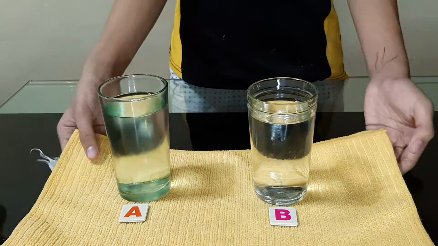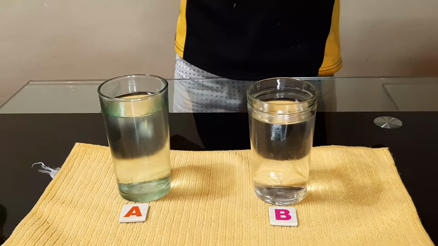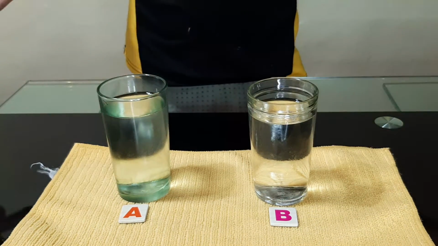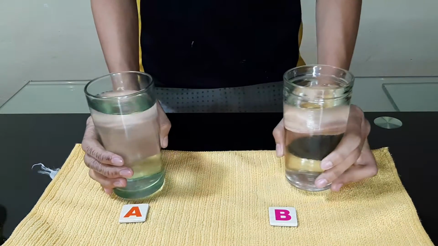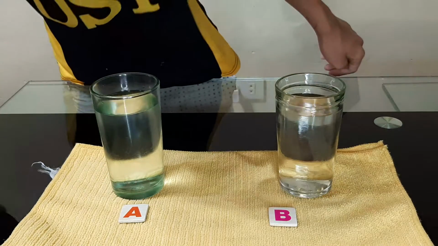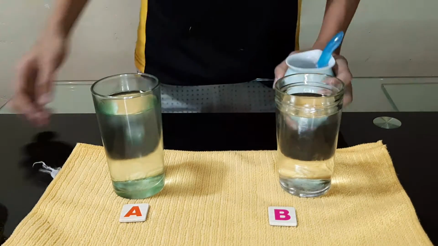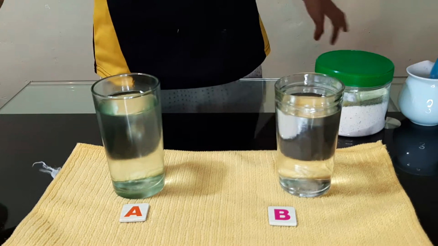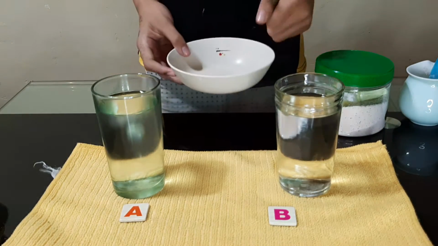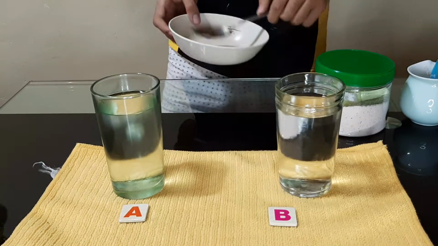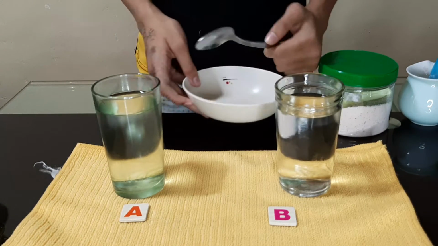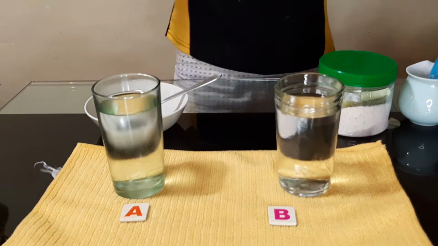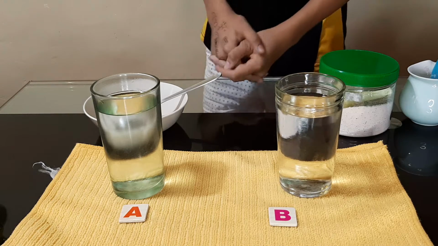Here are the materials I need. Two cups of water and some milk powder, and one stirring spoon. It's just a spoon, nothing special.